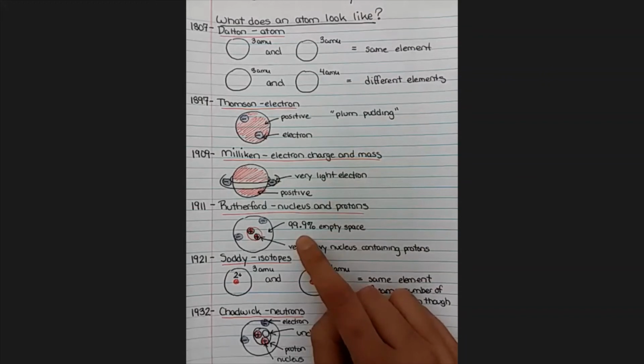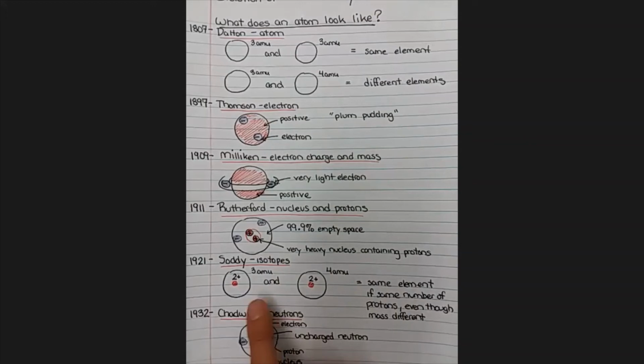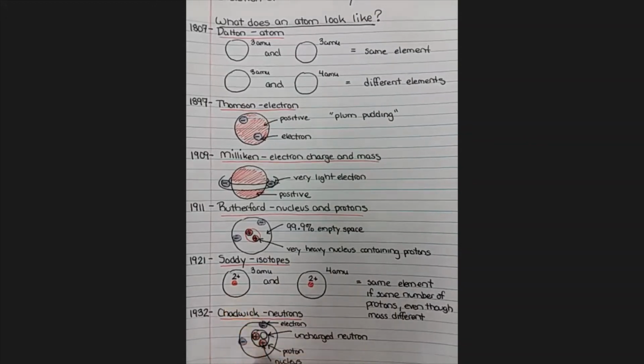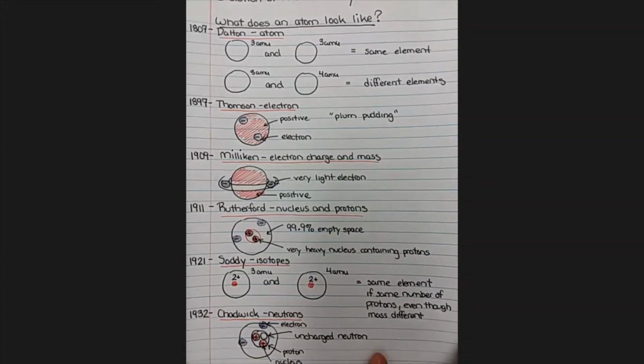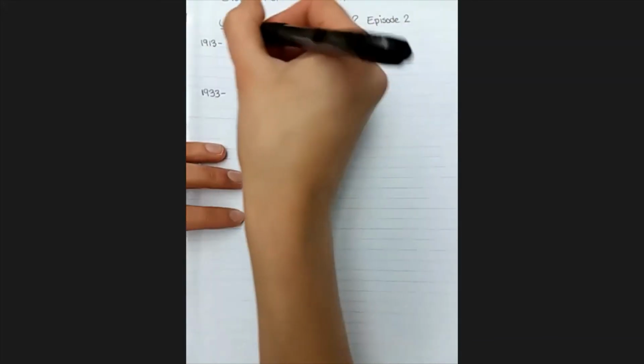Rutherford's model, which included the nucleus with protons inside of it. Soddy's model, which said that the protons were the defining feature of a particular element, and Chadwick's model with the neutron inside the nucleus with the proton. So now we need to start a new page of the captain's log and update that model of the atom even further.